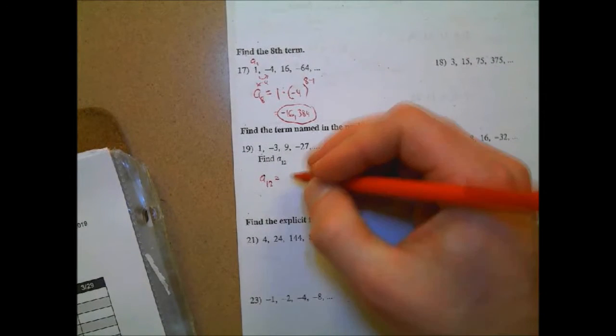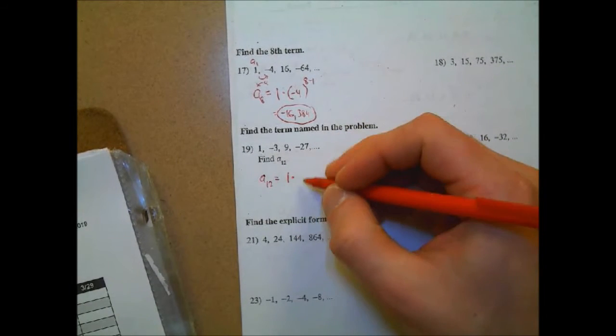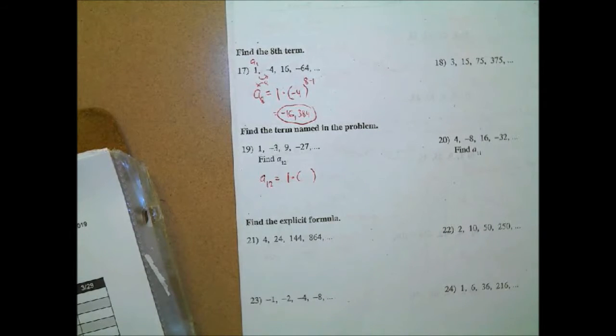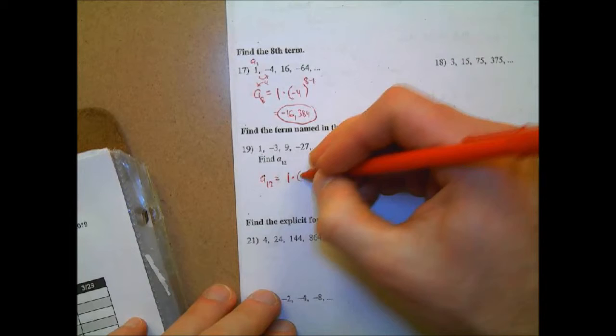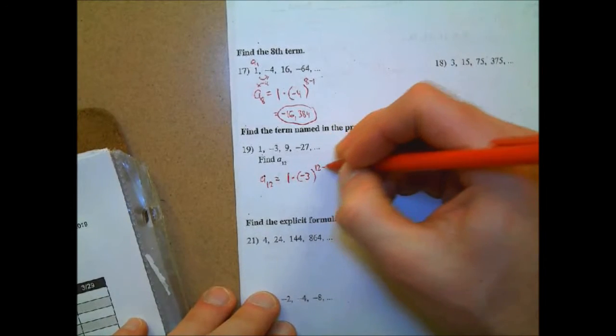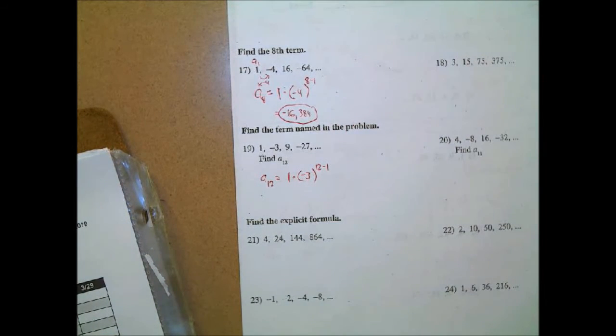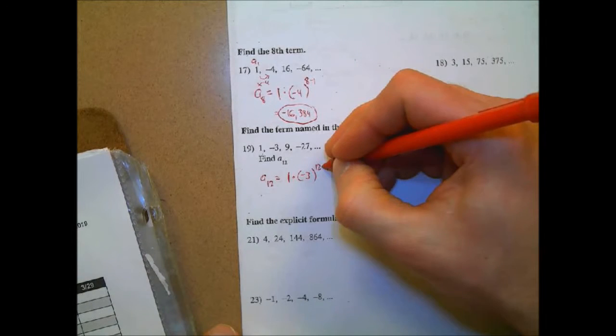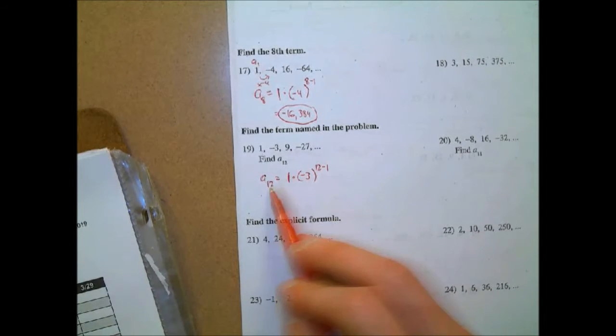1 times. Alessandro, can you also identify what's our common ratio here? What are we multiplying by every time? Negative 3. Very good, sir. Yes. To the 12 minus 1 power. Again, it's n minus 1. N was 12, so 12 minus 1 there.